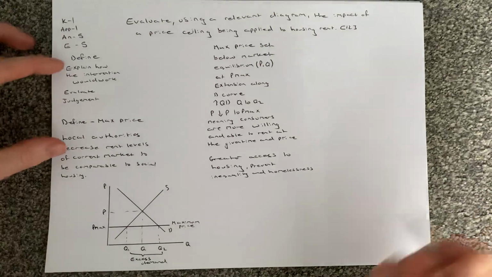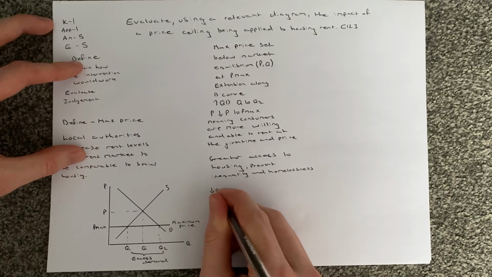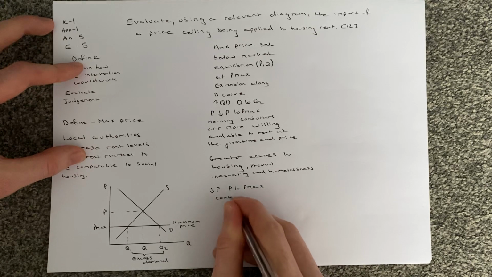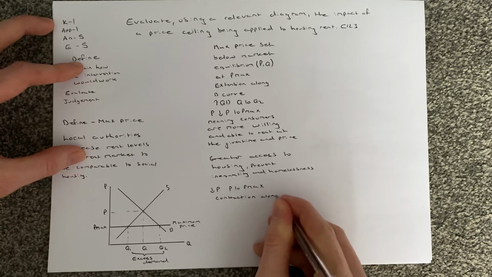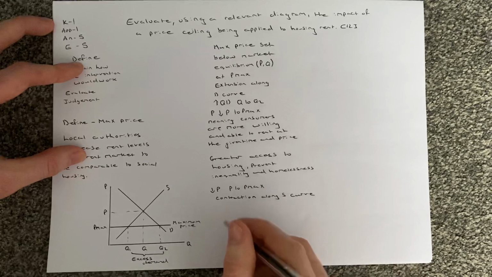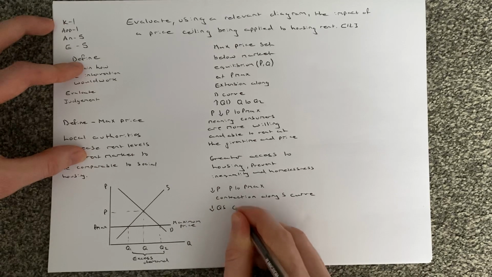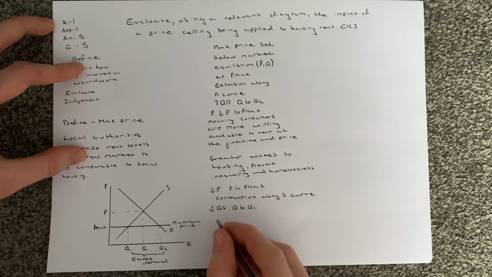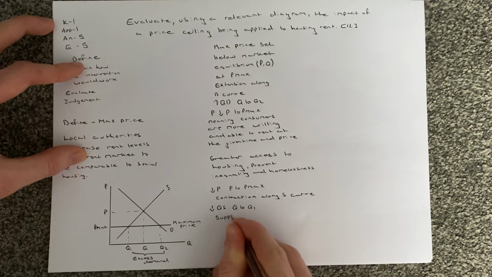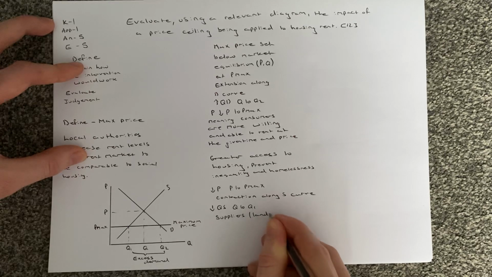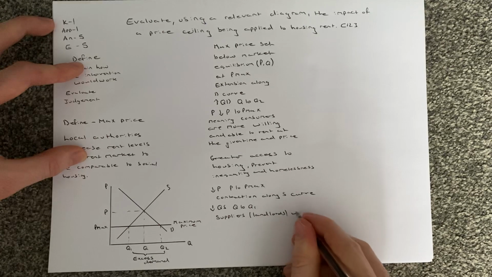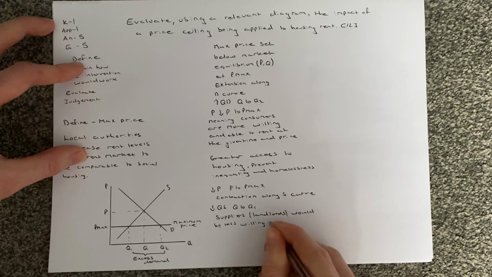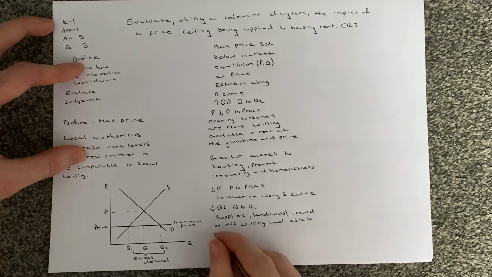Okay. However, what we also see is the decrease in price from P to P max leads to a contraction along the supply curve, with a decrease in quantity supplied from Q to Q1, because suppliers, and in this case the suppliers would be landlords, would be less willing and able to let their properties.